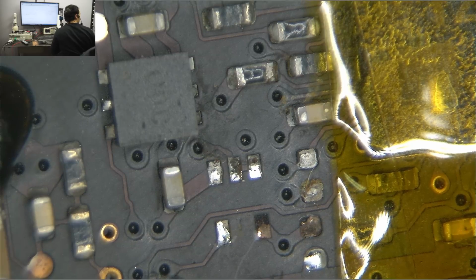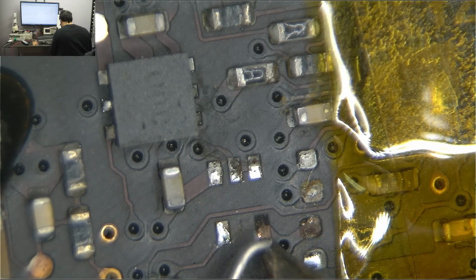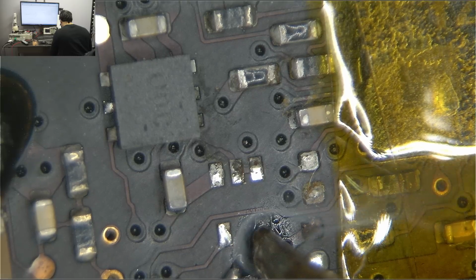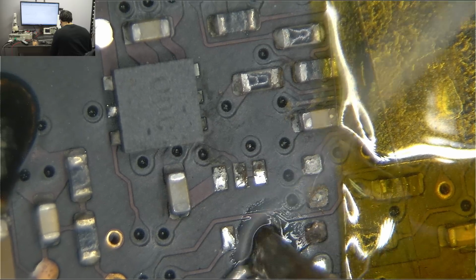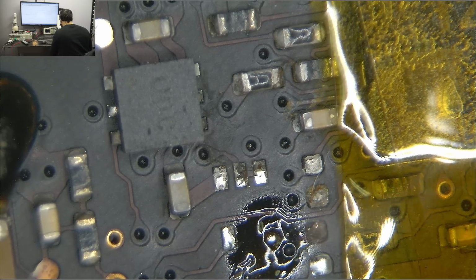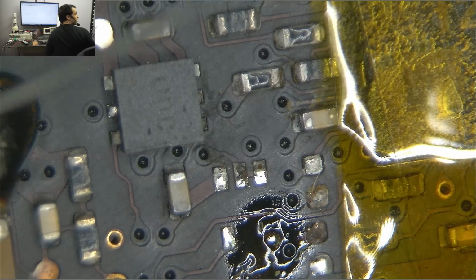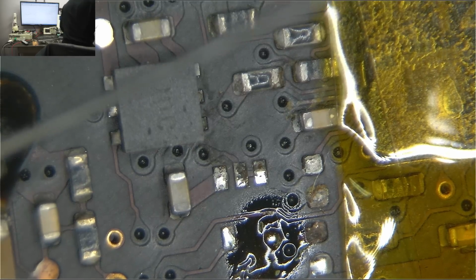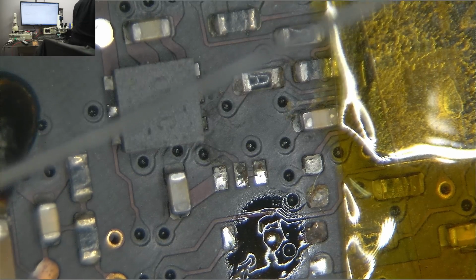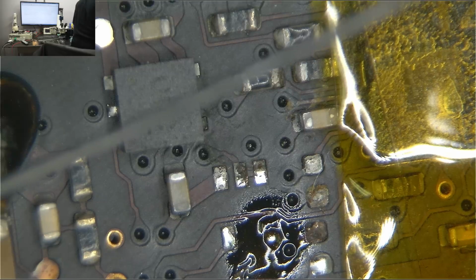Hey, come on back. So I'm scratching this pad off. Hey, long time no see. Long time no see, D. How you been? How are you? Everything good? Tired, always working.